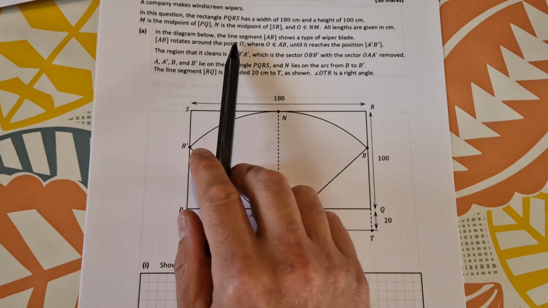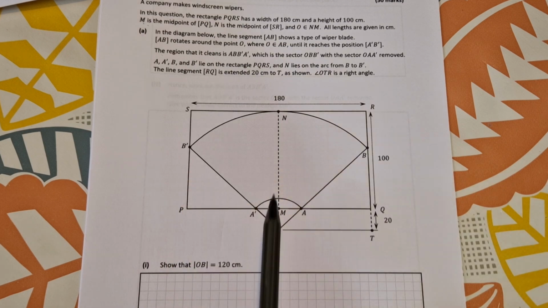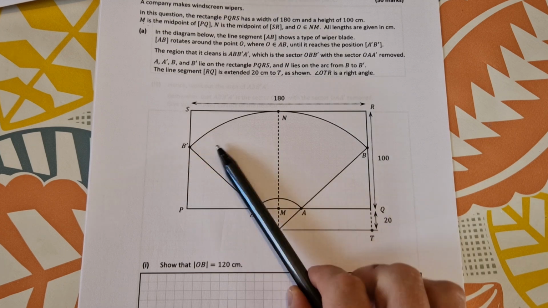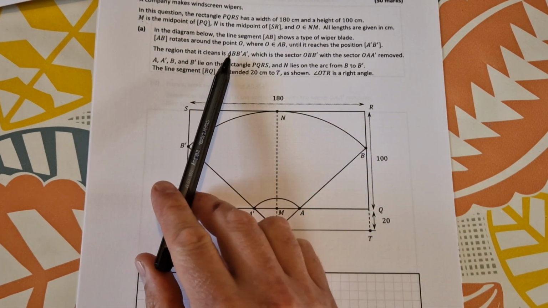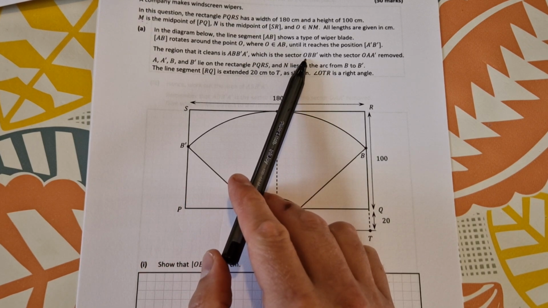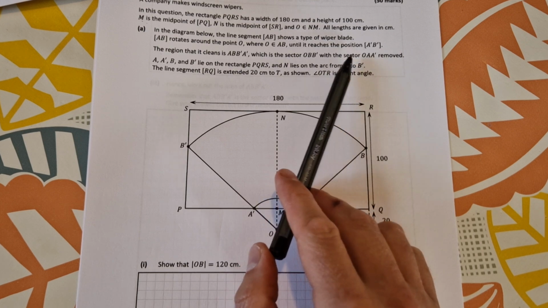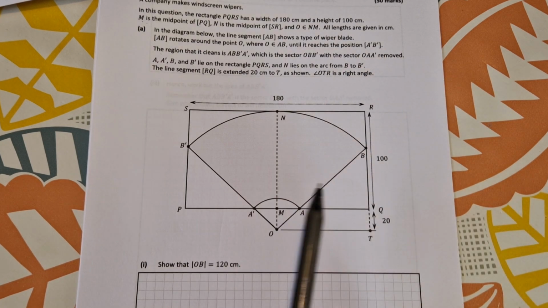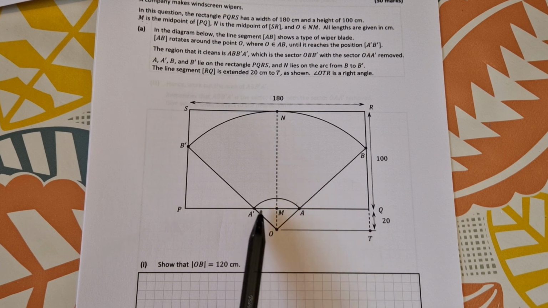In the diagram below, the line segment AB shows the type of wiper blade. AB rotates about the point O, where O is an element of AB, until it reaches the point A prime, B prime. So it rotates like this. The region that it cleans, which is A, B, B prime, A prime, is the sector O, B, B prime with the sector O, A prime removed. So it's this shaded sector here with this little sector removed.